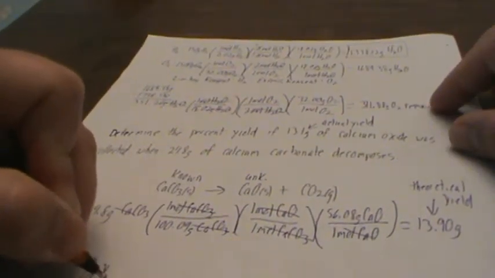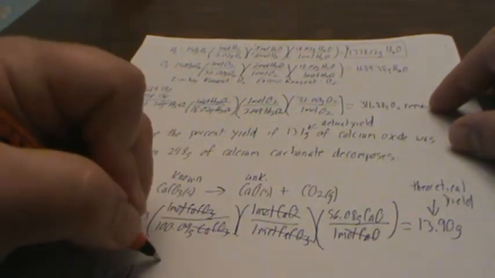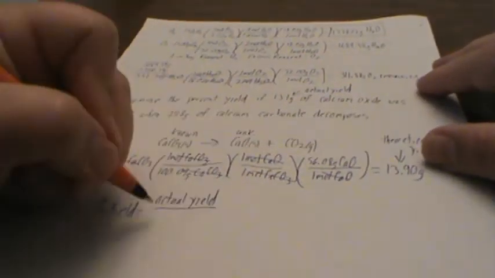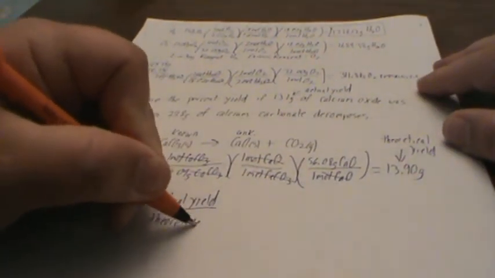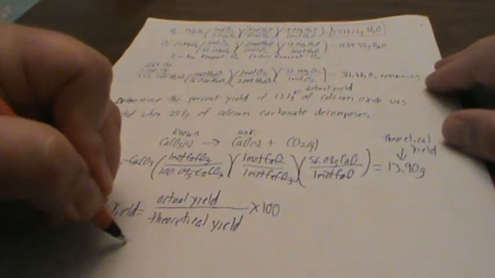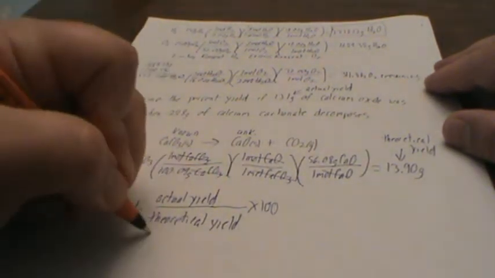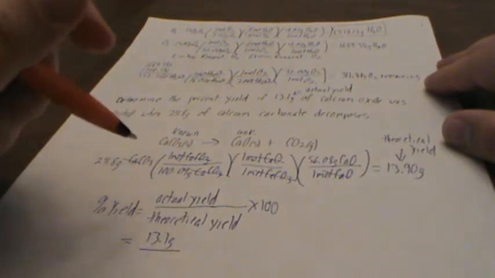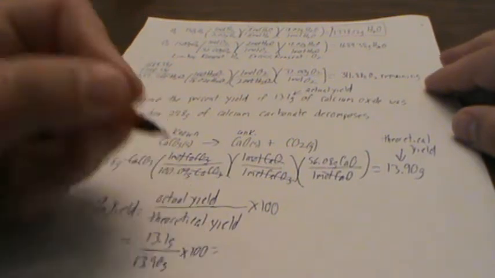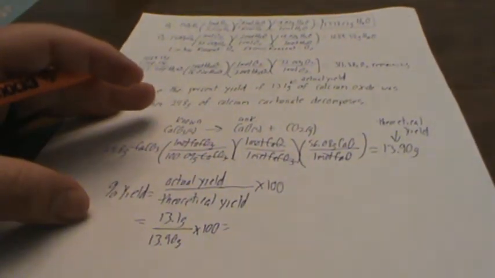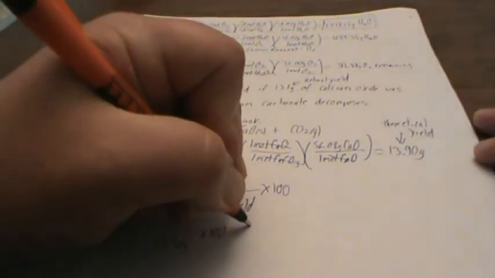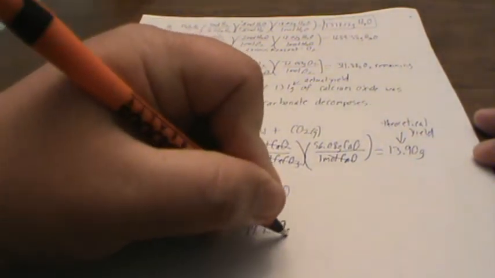So to find our percent yield, we take the actual yield, divide by the theoretical yield, and we multiply by 100. For this problem, actual yield 13.1 grams, divide by theoretical 13.90 grams times 100. 13.1 divided by 13.90 times 100, and we're coming up with a percent yield of 94.24%.